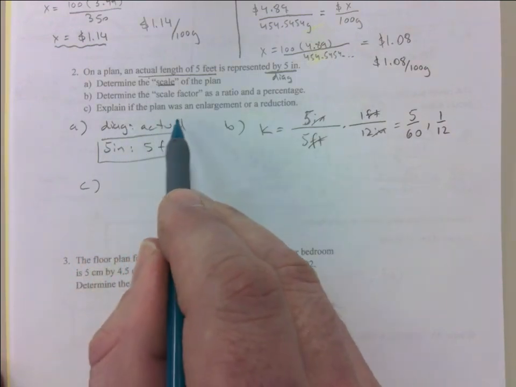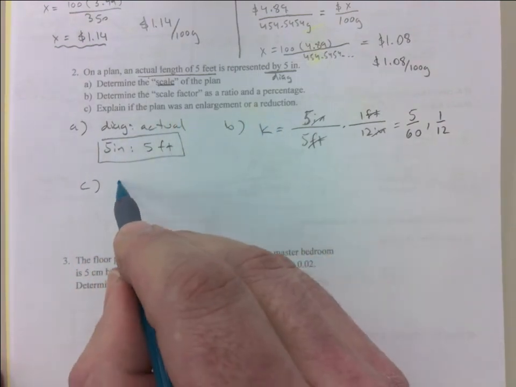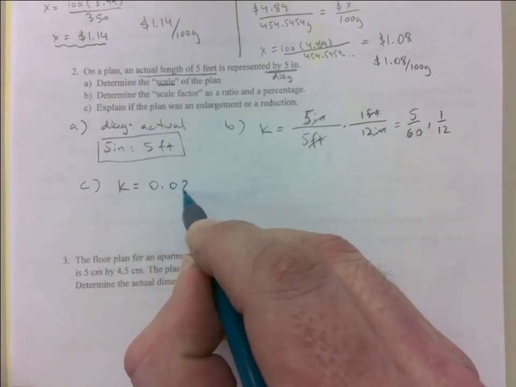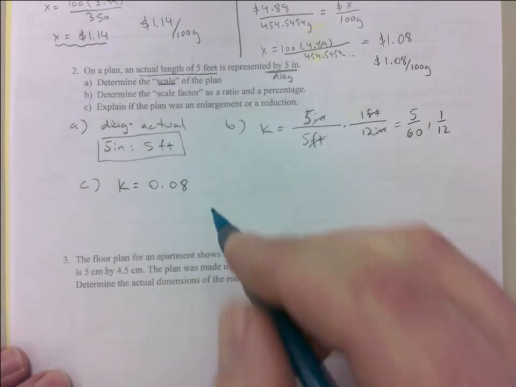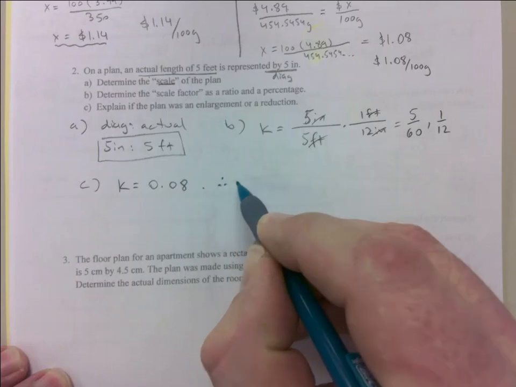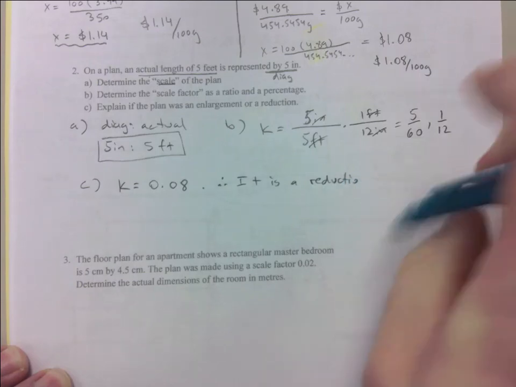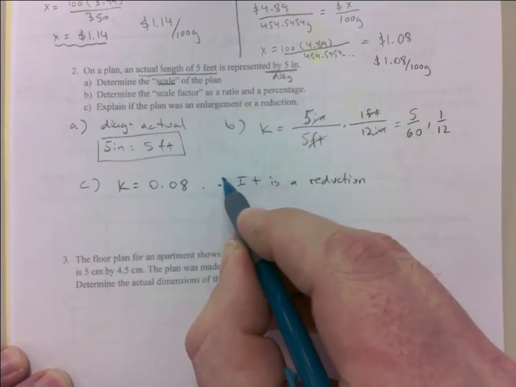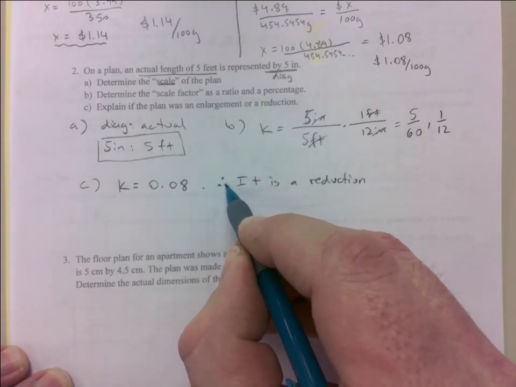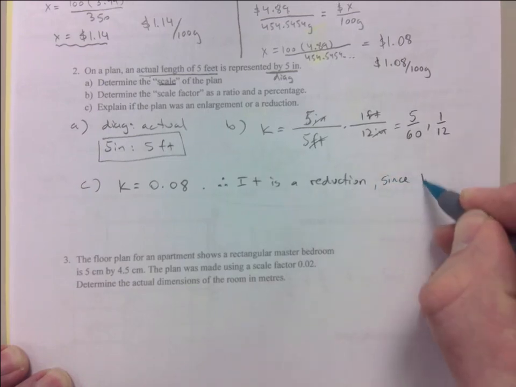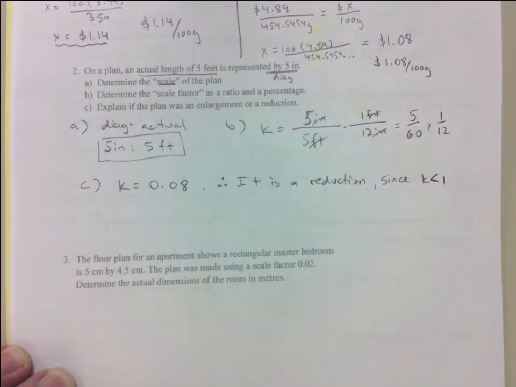C, explain if the plan was an enlargement or reduction. I like to convert that. That's 0.08, right? If you just turn it into a decimal. Therefore, it is a reduction. Are you familiar with that notation? The three dots is "therefore" in math. I don't know if your teachers ever told you that. It is a reduction since k is less than 1. Okay?